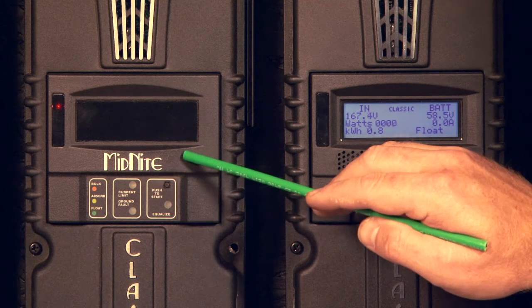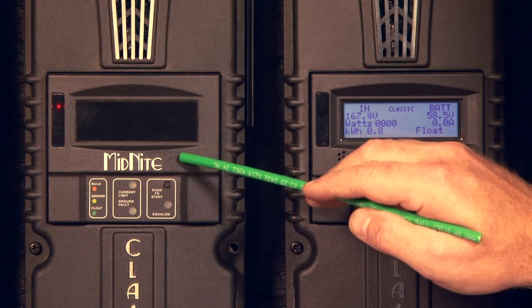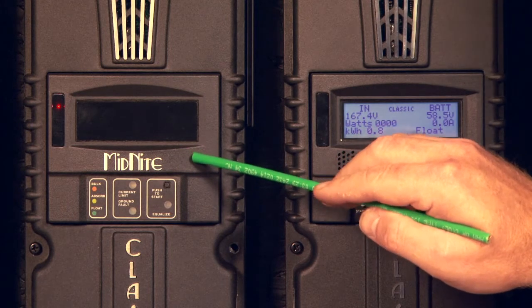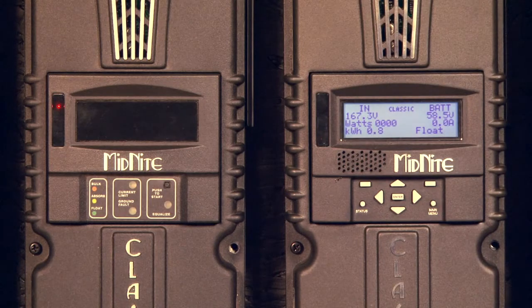I'll show you the inside of the MNLP, MidNite LED Panel, in a little bit, but first I want to explain the insides of the Classic, and they really are identical to each other. And to show that, I'm going to go ahead and take the covers off and show you the insides.